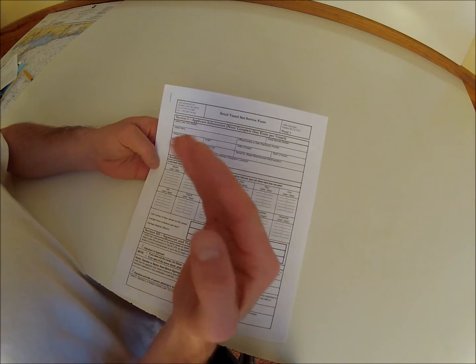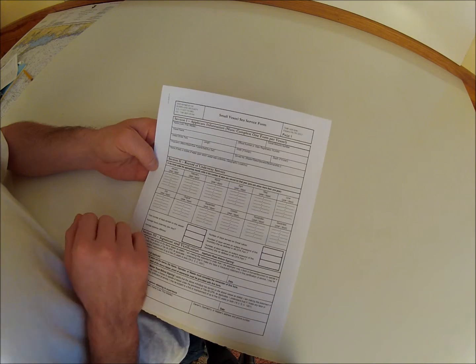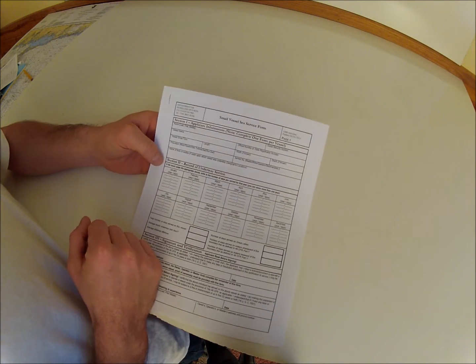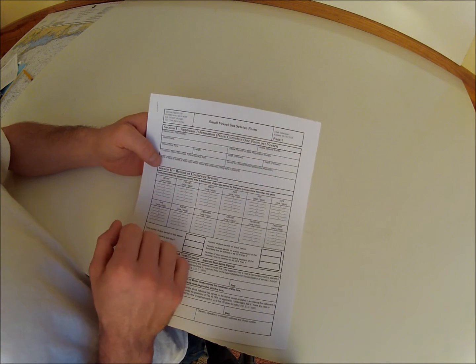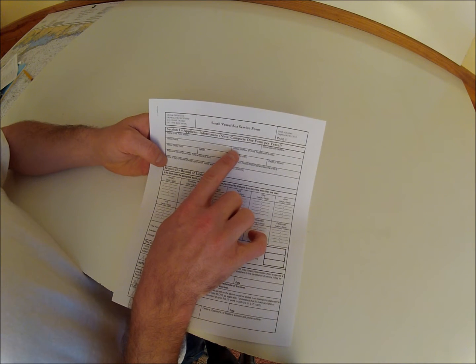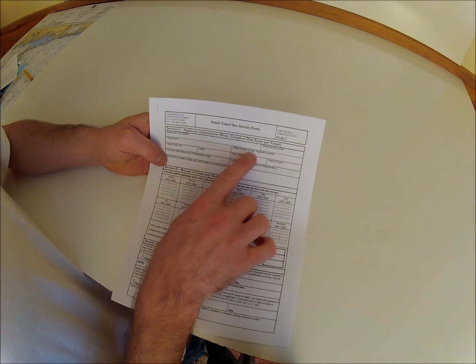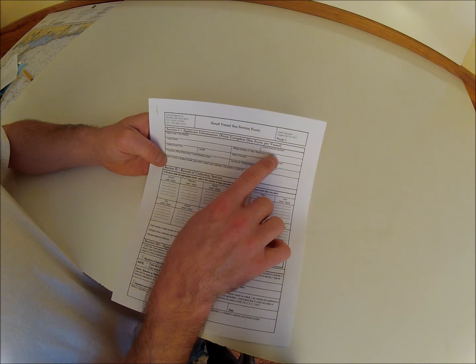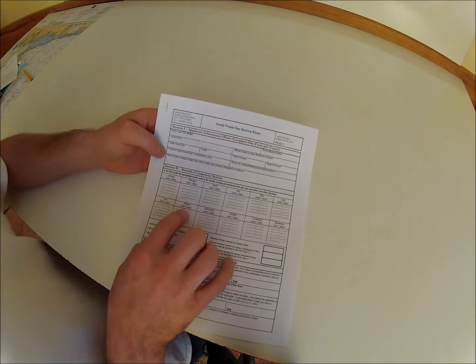They say, I have a ton of time, but it's on this boat and I don't know how to get the numbers. Well, that can be a problem. You need the official number or state registration number for this form to work for the Coast Guard.